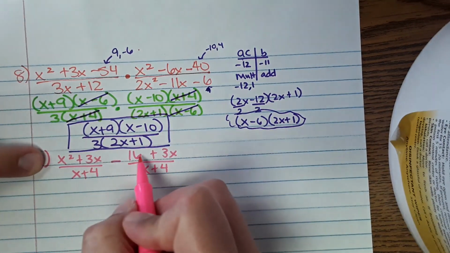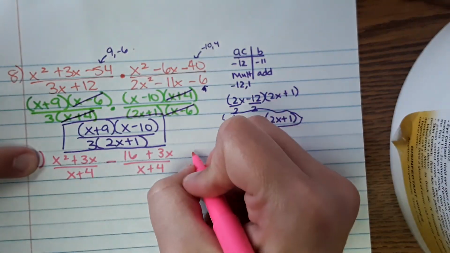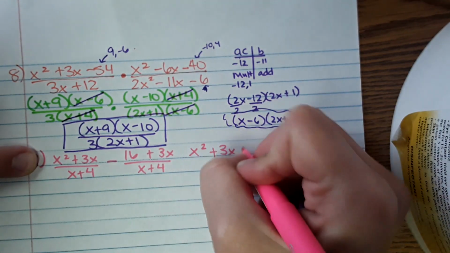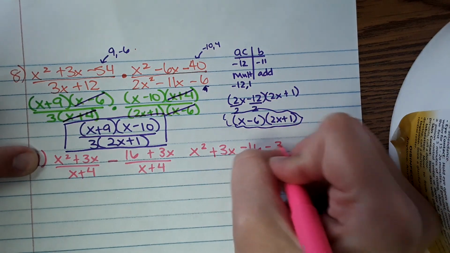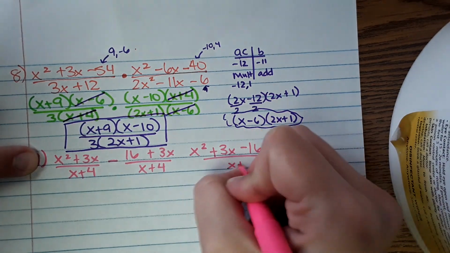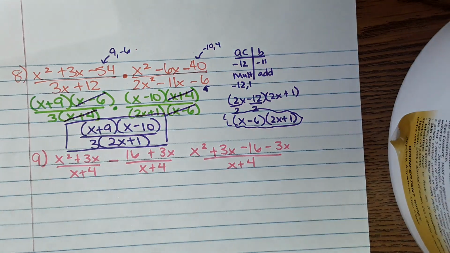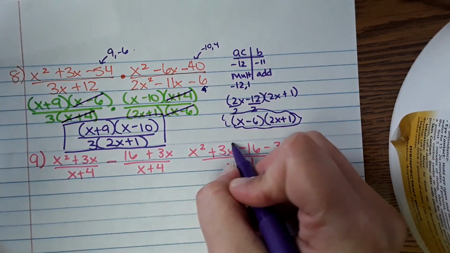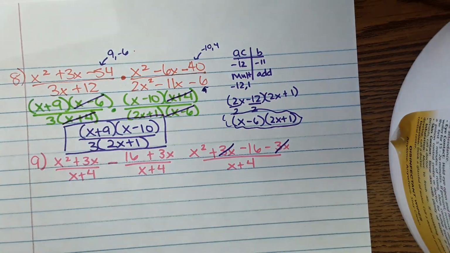Then I'm going to apply the subtraction to both of these terms here. So x squared plus 3x minus 16 minus 3x over x plus 4. Then I will simplify if I can. I notice that 3x minus 3x is just going to be 0.